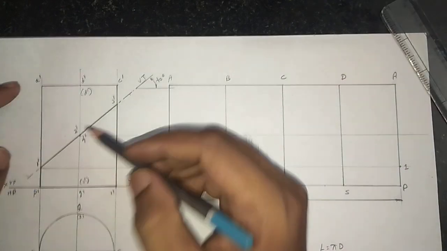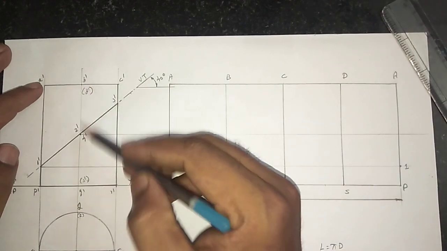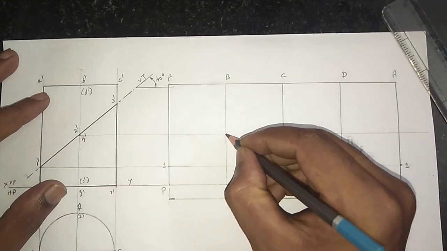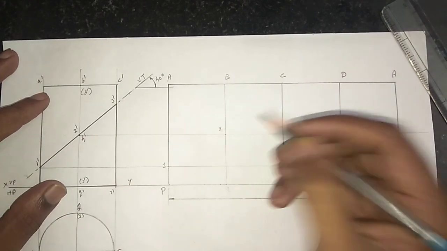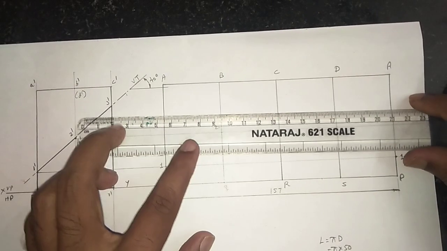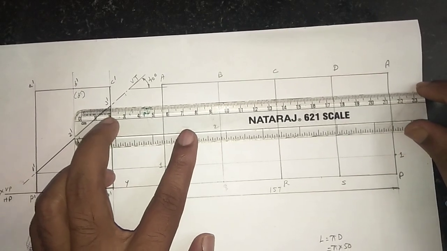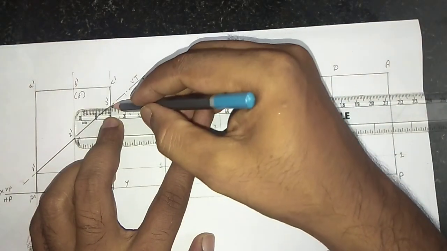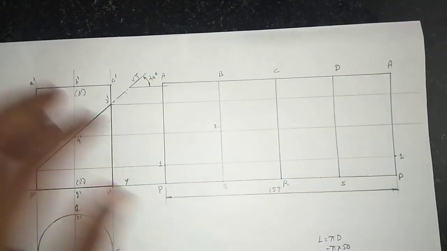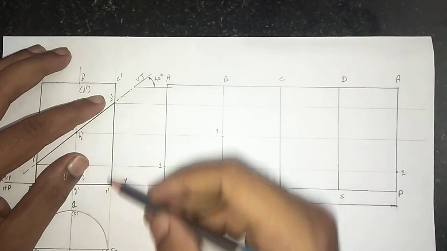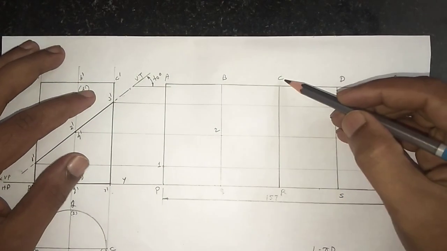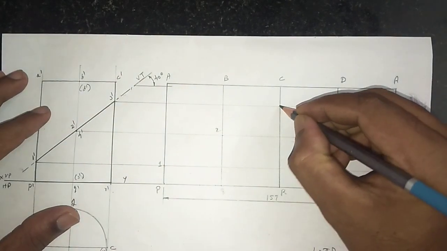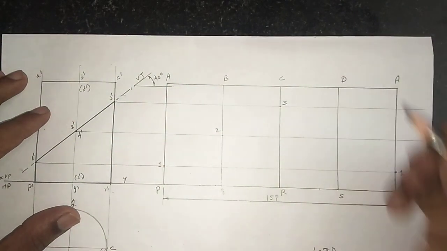the point is located on the longer edge, visible longer edge B and Q. So B and Q, here the point 2 is located. And next from point 3, draw one straight line. Point 3 is located on the longer edge C and R. So here C and R longer edge is located at this point. This is point number 3.